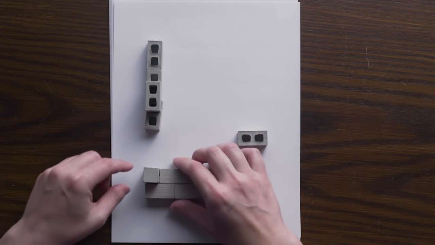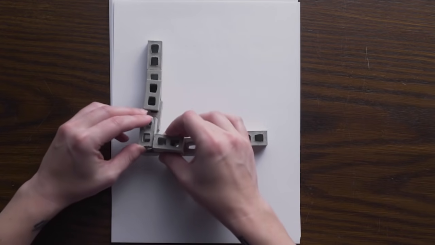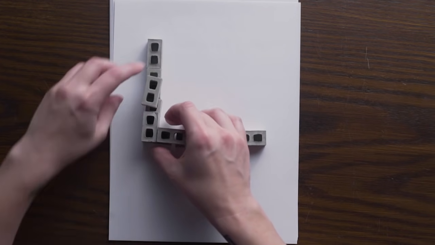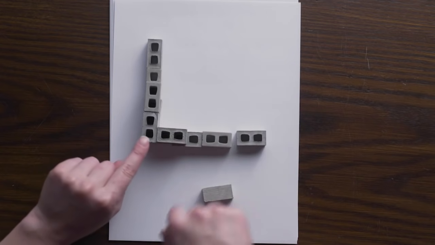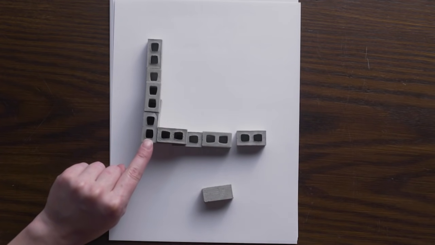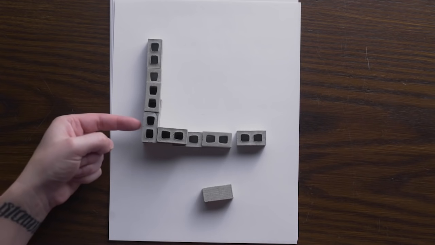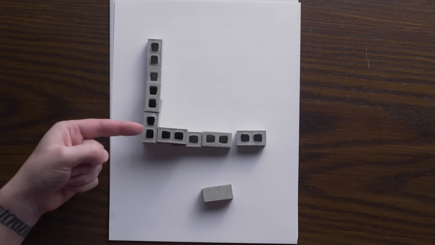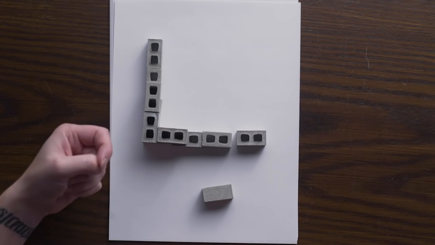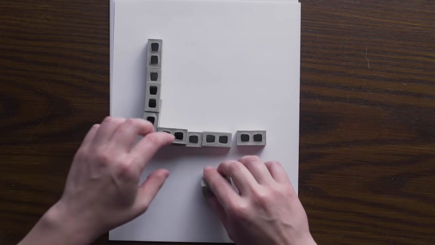But since this actually connects the two rows together, we can see that if we count this block here, which we just did, if we're now counting on this side of our foundation wall, it's going to be counted again. It's going to be double counted. And that's our issue with centerline, and that's why we use it in our calculations.